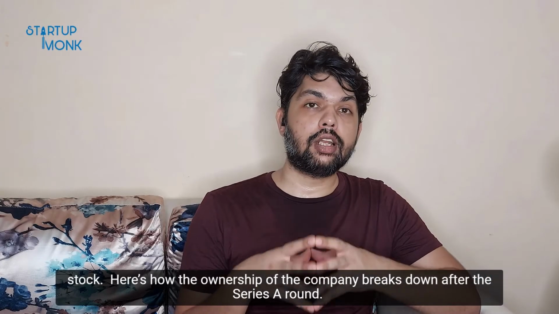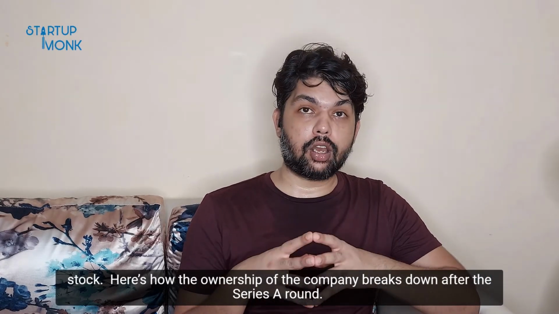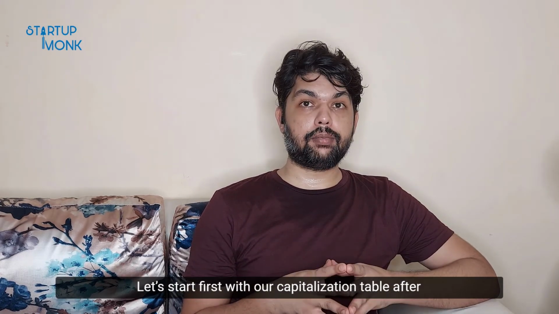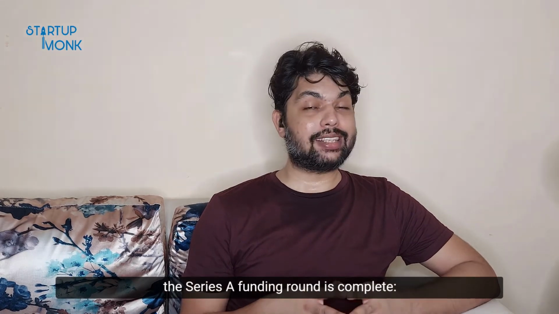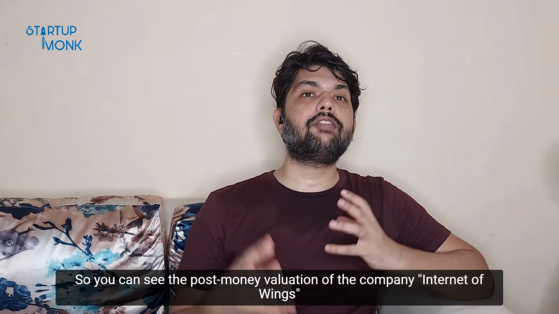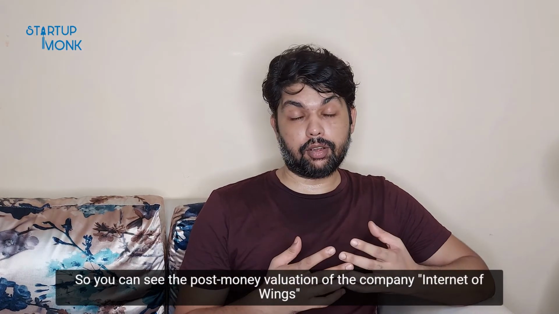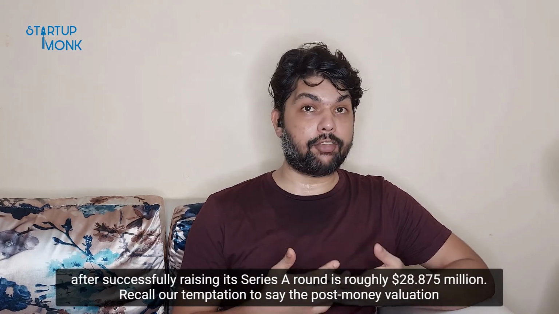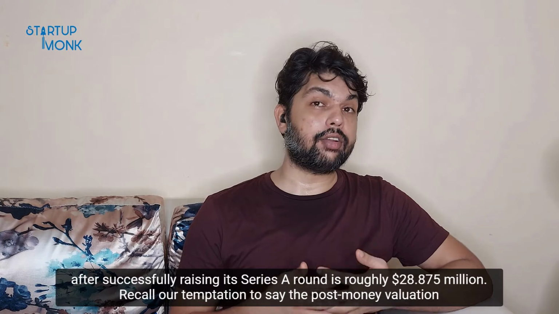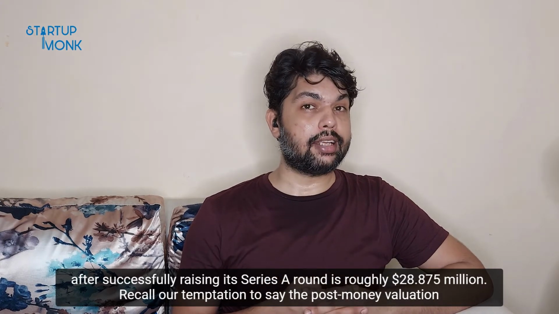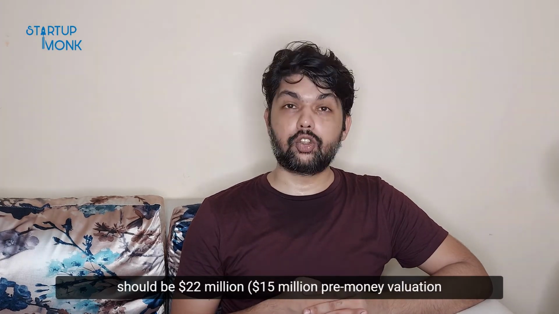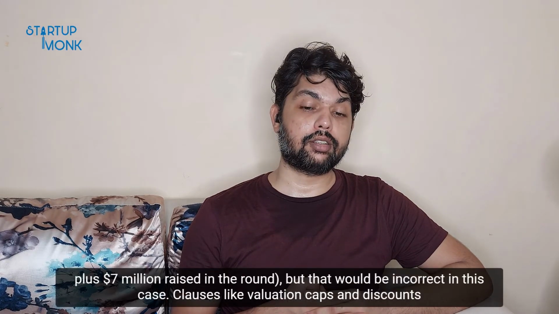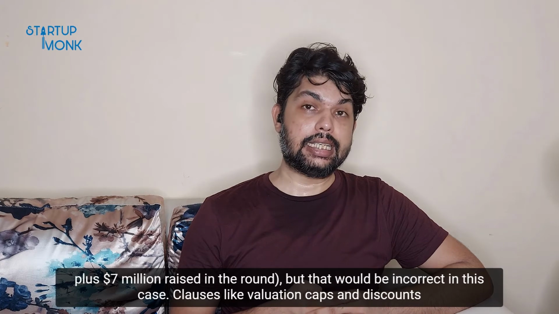So here's how the ownership of the company breaks down after the Series A round. Let's start first with our capitalization table. After the Series A funding round is complete, you can see the post-money valuation of the company Internet of Wings after successfully raising money through the Series A round is roughly $28.875 million. Recall our temptation to say post-money valuation should be $22 million: add $15 million pre-money valuation plus $7 million raised in Series A.